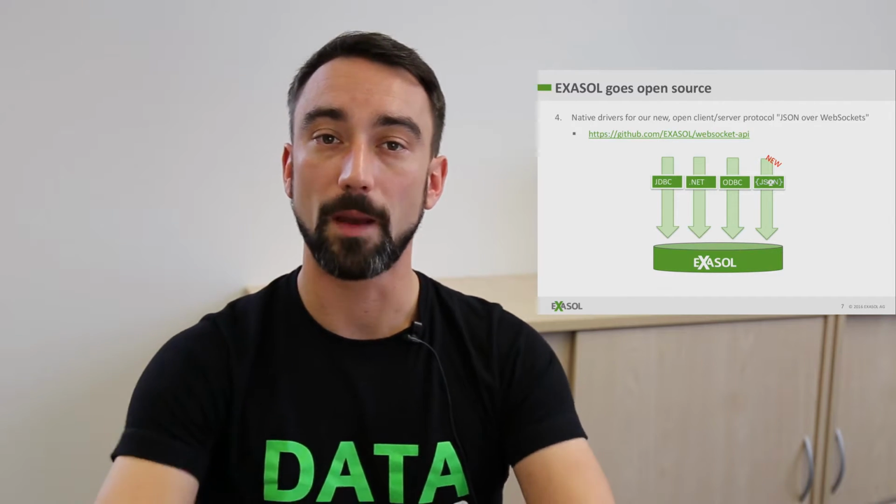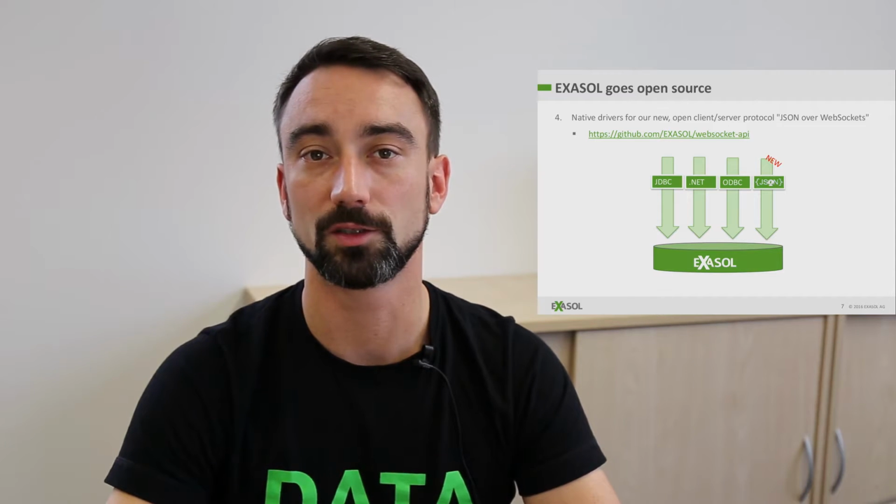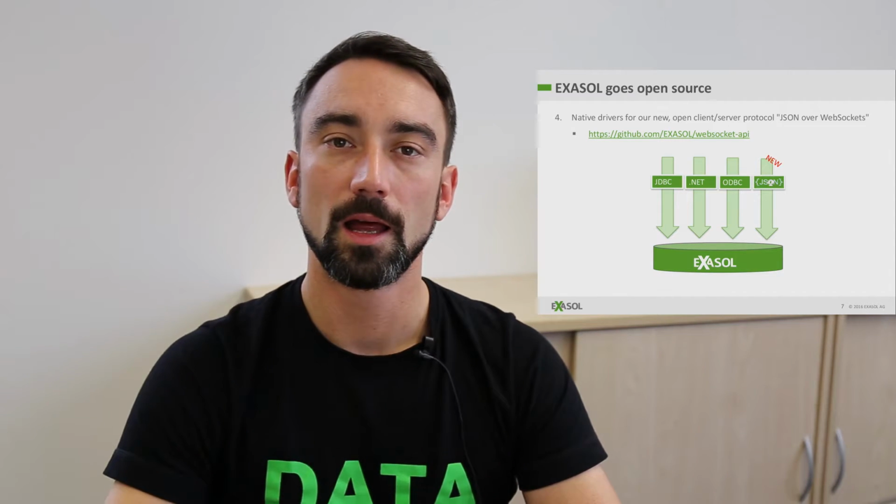Another new feature in version 6 are the WebSockets. So we now introduced a WebSocket API, which enables you to communicate with the database via JSON, exchanging JSON strings. Of course, we have ODBC, JDBC, and ADO.NET still available, but nowadays people like to communicate with JSON strings.